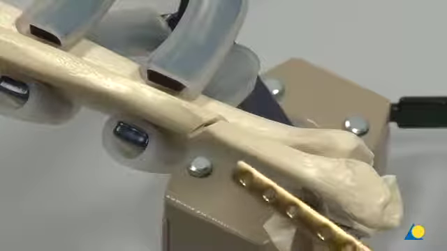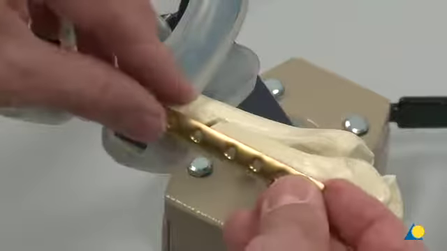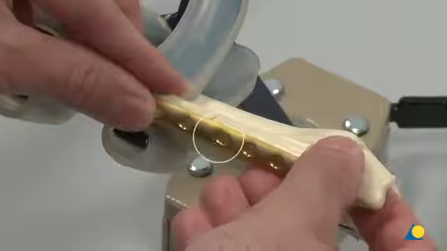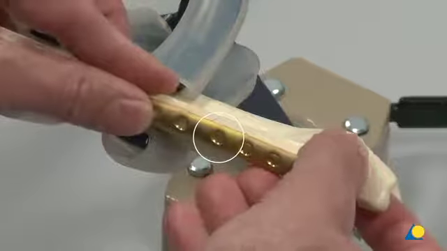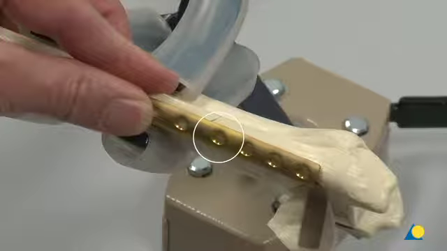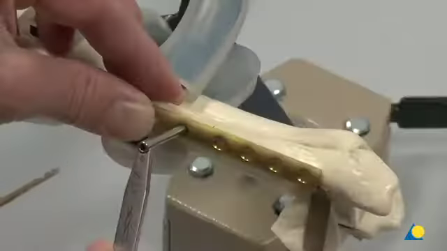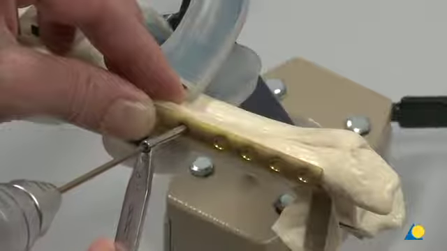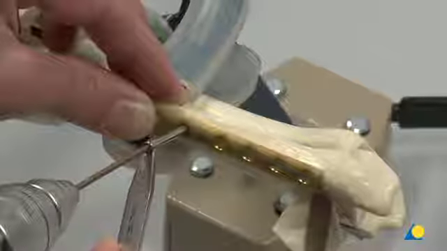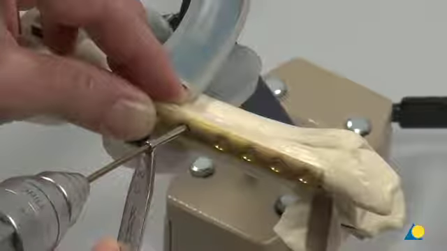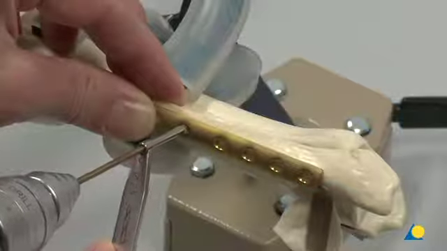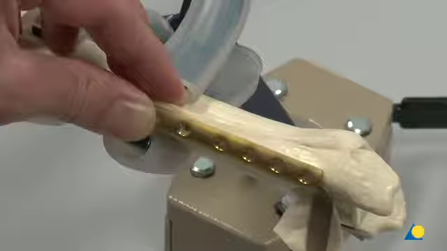The 7-hole LCP 1/3 tubular plate is placed onto the bone with the middle hole distal to the fracture. This hole will be used for the lag screw. Contouring is not necessary. A neutral hole is drilled through the third proximal plate hole close to the fracture using the 2.5 mm drill bit and 2.5 3.5 universal drill guide.